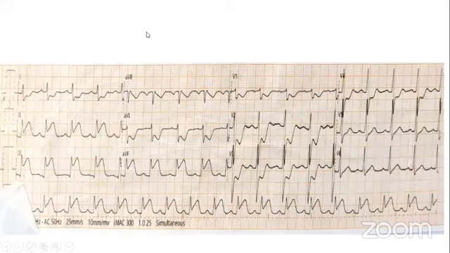Yes, sir. So this is the 12-lead surface ECG showing normal sinus rhythm. Heart rate is around 100 beats per minute, and ST elevation in 2, 3, and AVF with ST depression in 1 and AVL, and also ST depression from V1 to V4 with upright T wave, and also tall R wave in V2, V3.